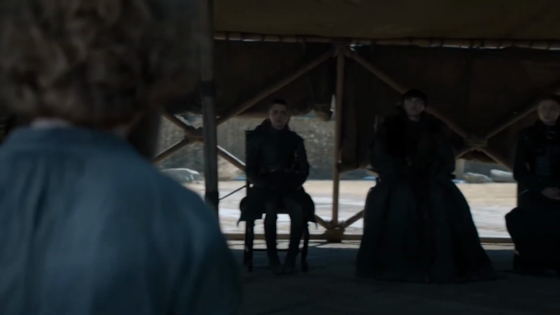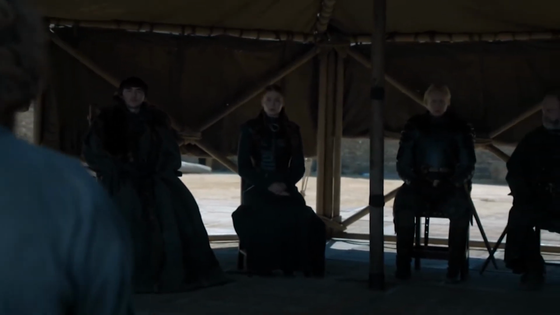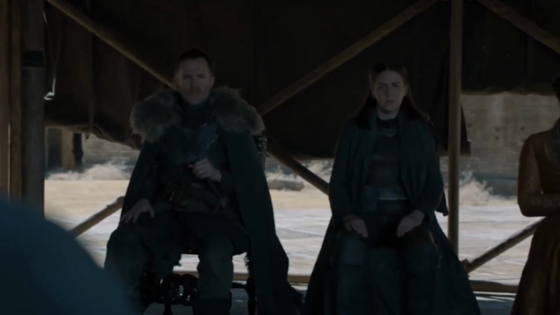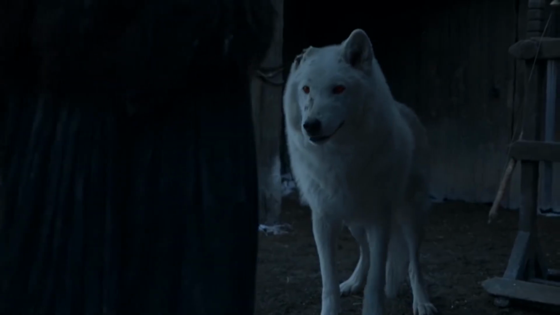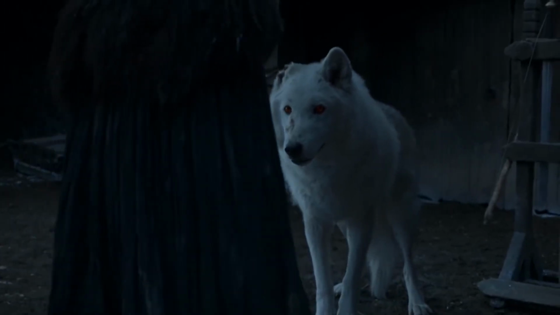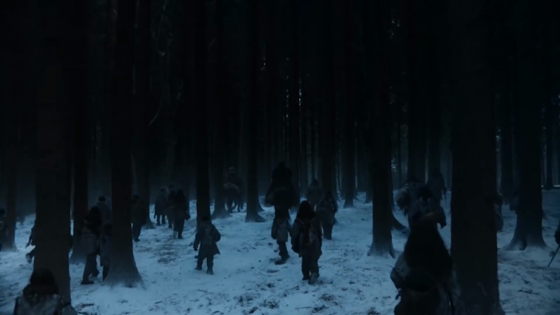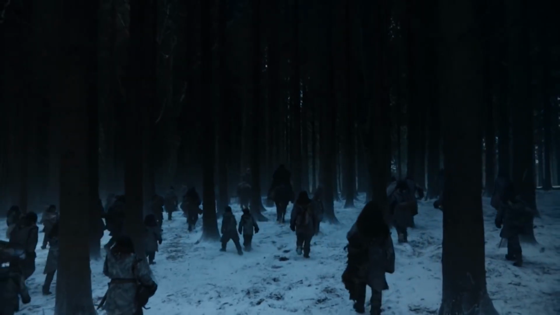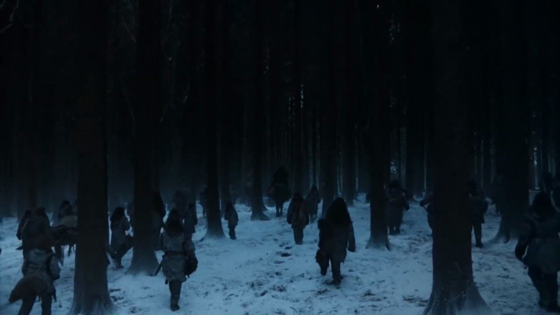Arya, Bran, and Sansa, and the remaining lords of the Seven Kingdoms in the Dragonpit must determine what to do. At the very end, Jon comes back to Castle Black's ruins to find Ghost. Jon leads a federation through the wall and Ghost eventually gets the love, and that's about it.